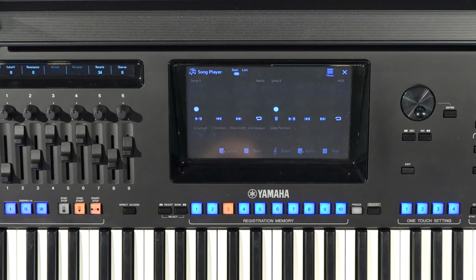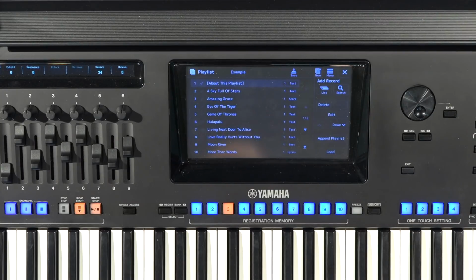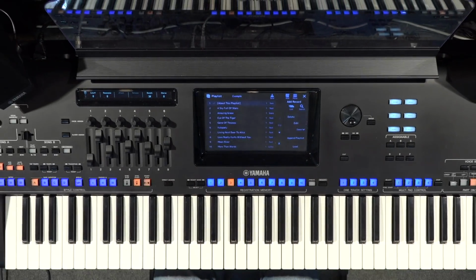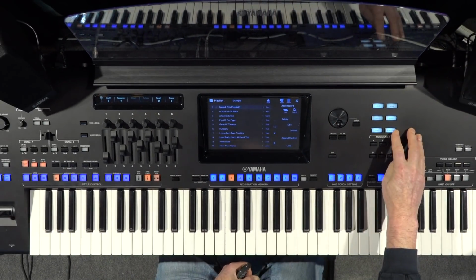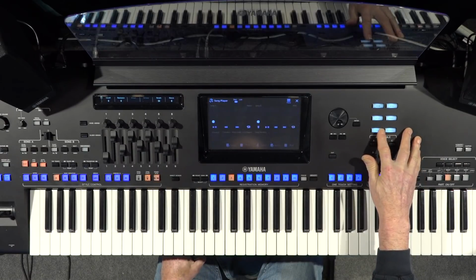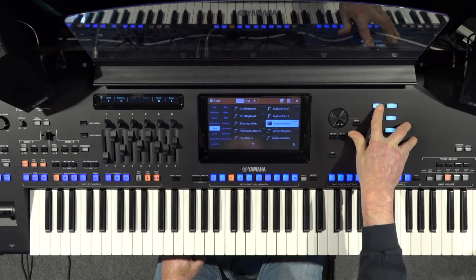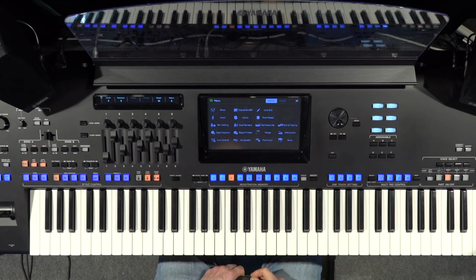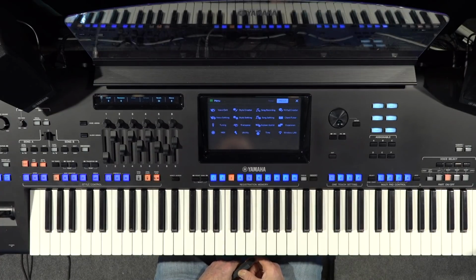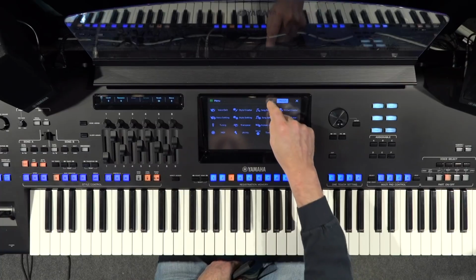If you're using a MIDI file, of course, I have a video on that too, so we don't have to spend time on that at all. Playlist is a playlist of your favorite songs that you can store. Now, I store them here in my registration memories, and at some point I'm probably going to move them over to my playlist. But your song, playlist, voice, style, home, menu, right there. Keep in mind there's a menu 2 page there as well. Always look at your screen to see what's happening there.